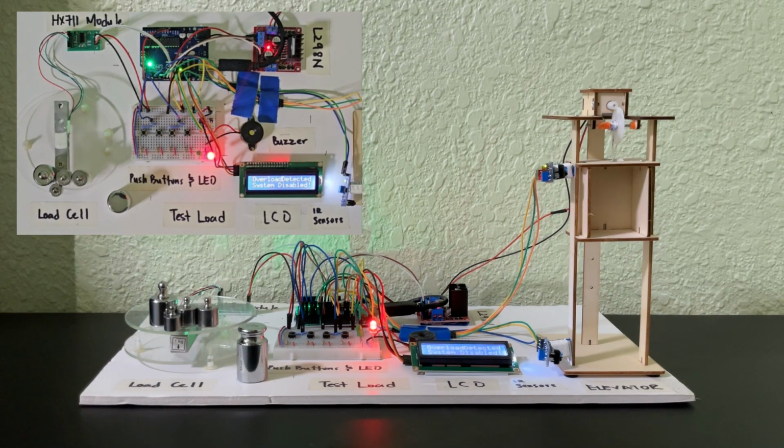Overload will be detected immediately and a warning message will be displayed on the LCD. An audio and visual alarm will also be activated. This will disable the elevator control system until the overload is cleared.